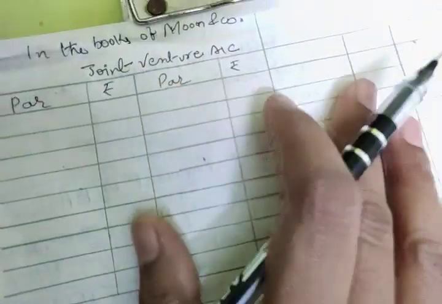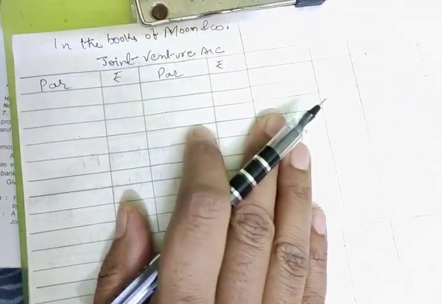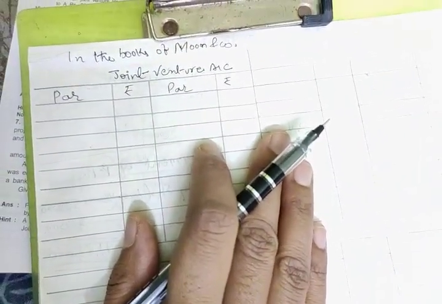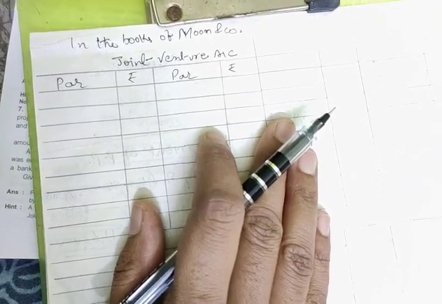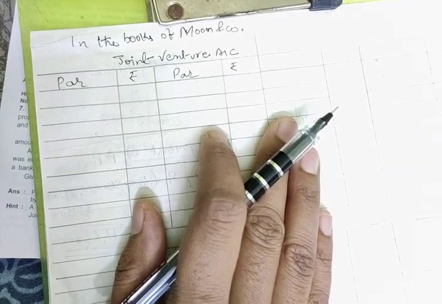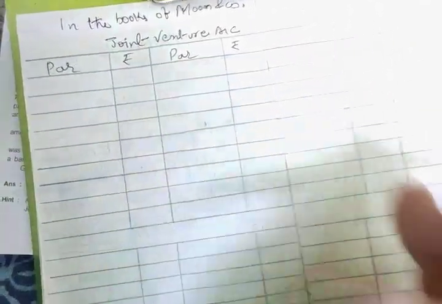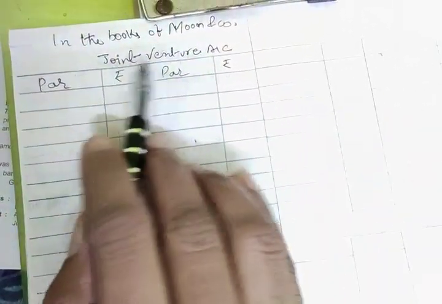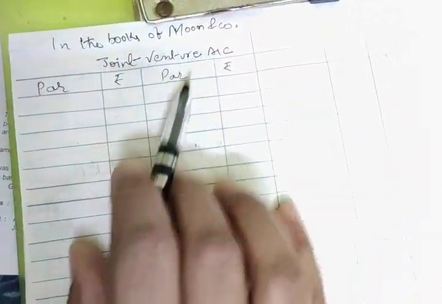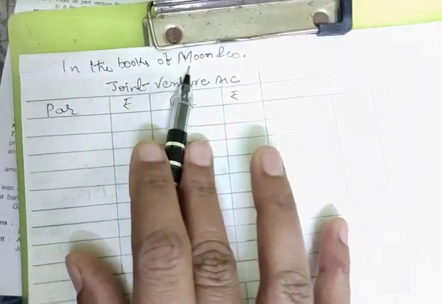Just now we have seen that this account will get debited by the cost of goods and expenses, and it will get credited by the sales proceeds and unsold stock or stock taken by the venturer. Sir has also told you, whenever you are making this account, now we are making it in the books of Moon and Company.